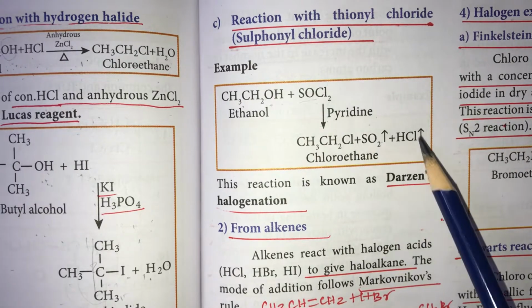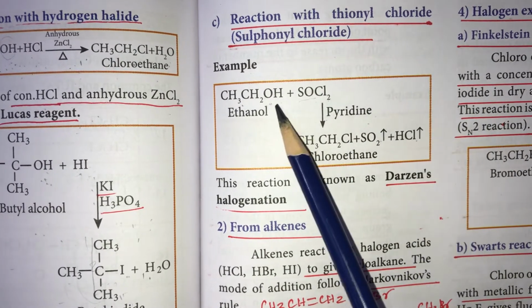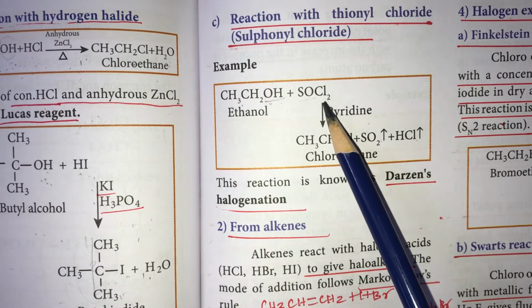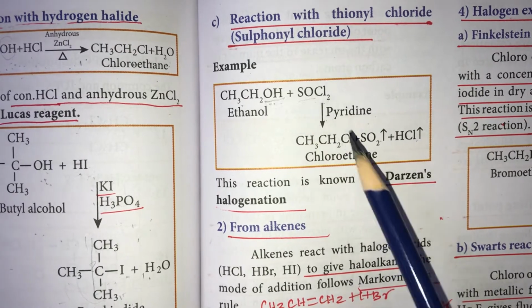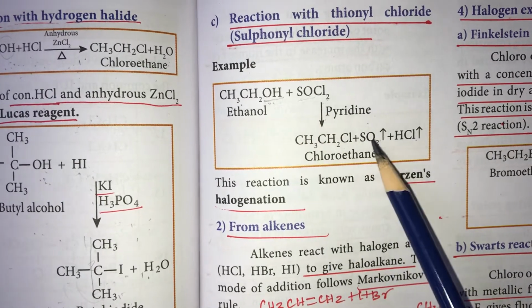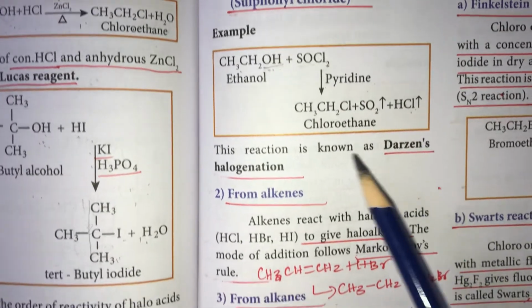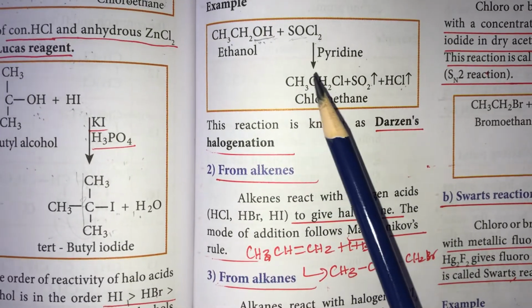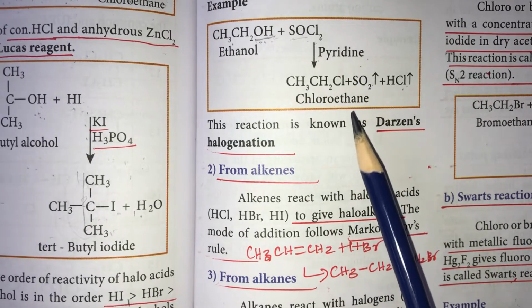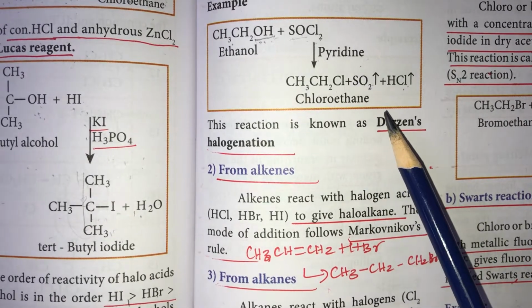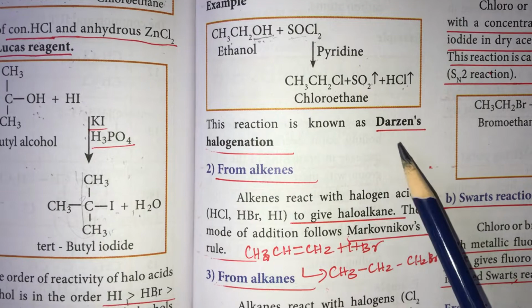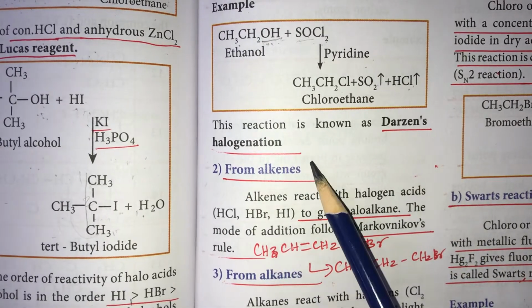Hydrogen and another chlorine react to form HCl. So instead of OH, 1 chlorine gives ethyl chloride, SO and O give SO2, and hydrogen with the remaining chlorine forms HCl. The reaction of ethyl alcohol with thionyl chloride in the presence of pyridine forms ethyl chloride, sulfur dioxide and HCl, and is also known as Darzens halogenation.